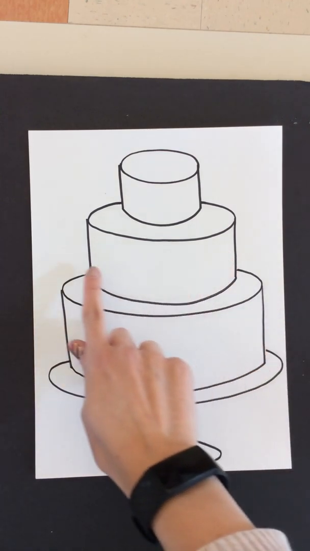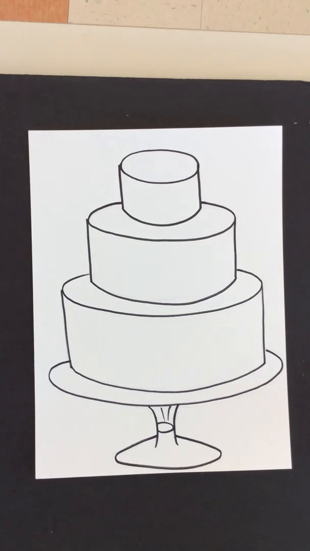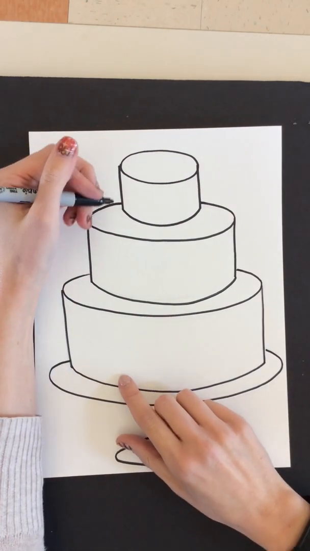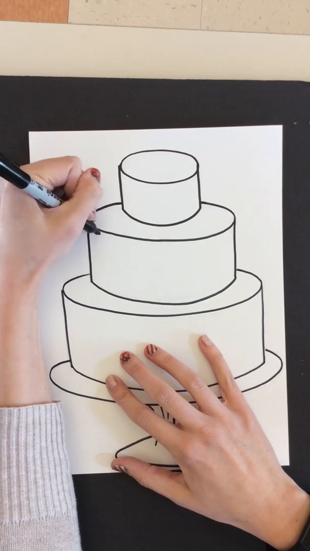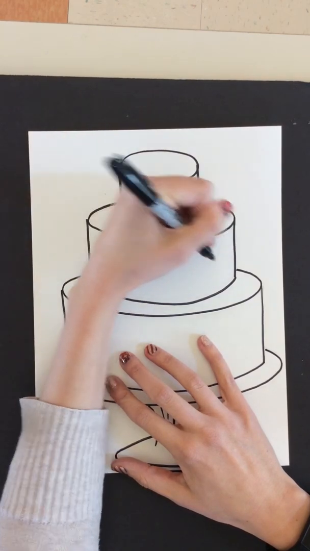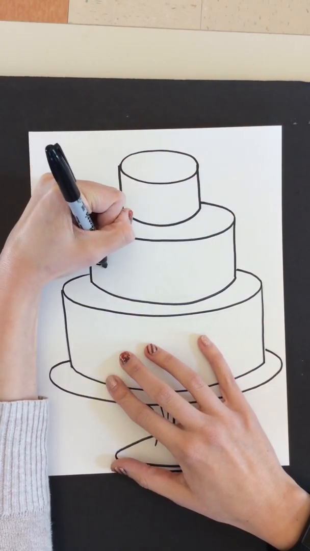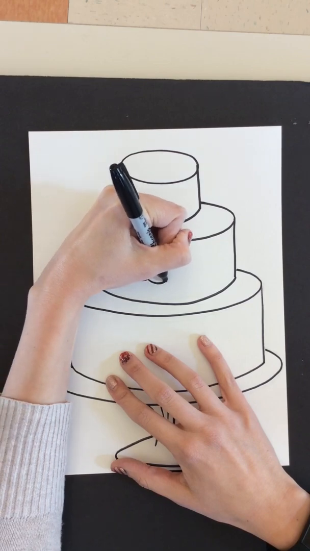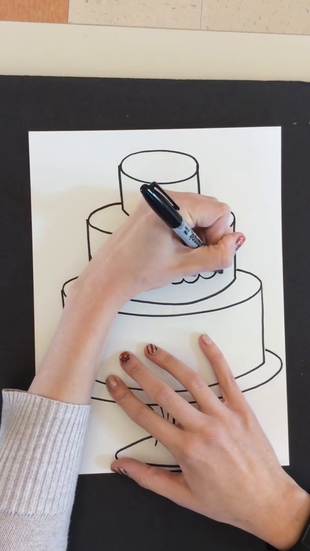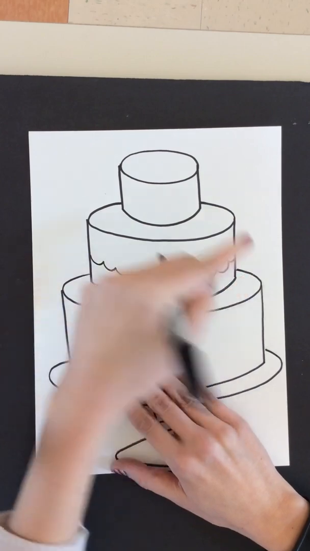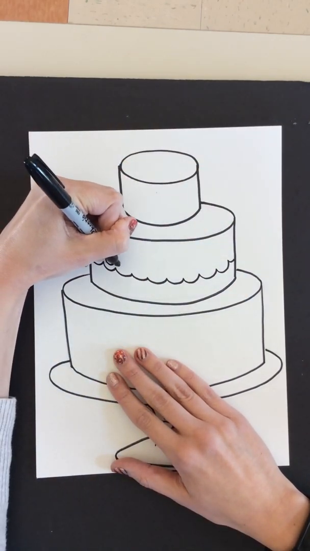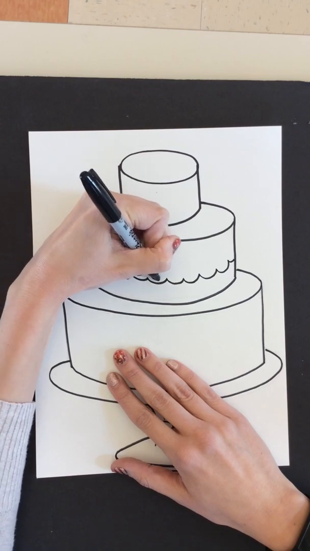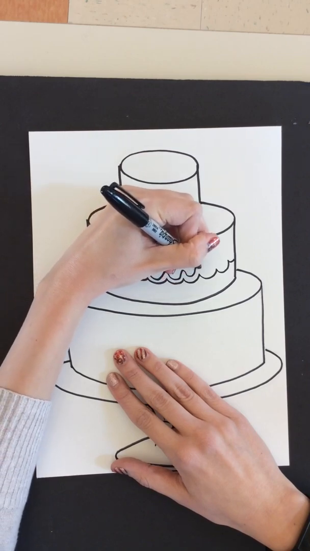Just remember, anything that you're adding on here also needs to be curved. So let's say you were adding some kind of little decorative pattern. You wouldn't go straight across with it. You would curve it just like you did with this line here, okay? So you never want to go straight across. You want to make sure that everything is also on that curve.